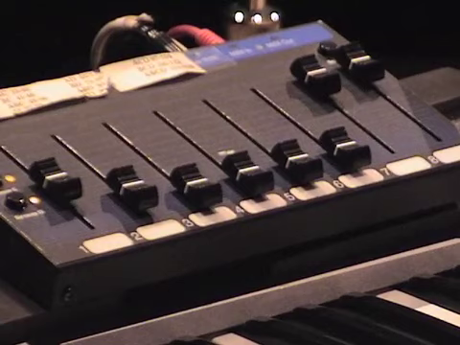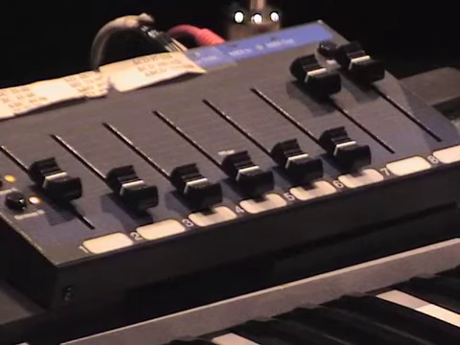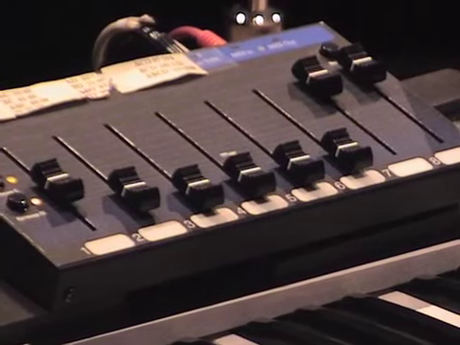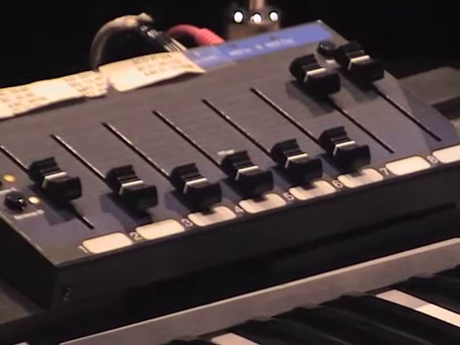And now, the final result, as it appears in the piece, sounds like this. Oh, wait a minute, just a second here. Okay.